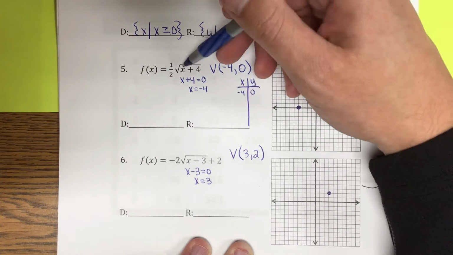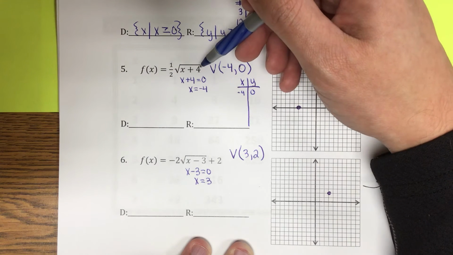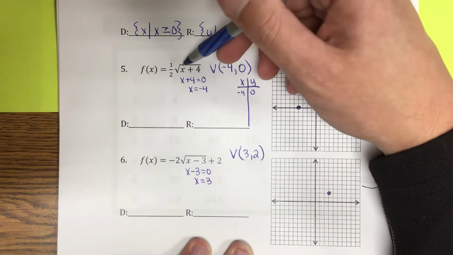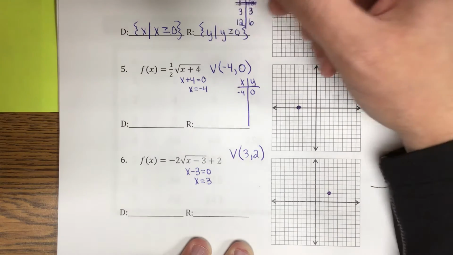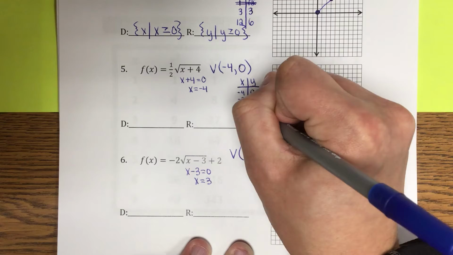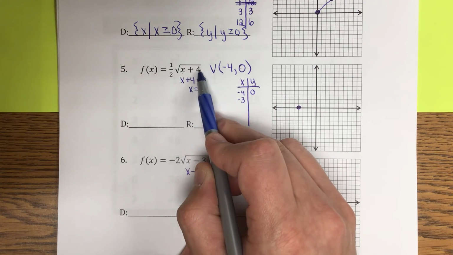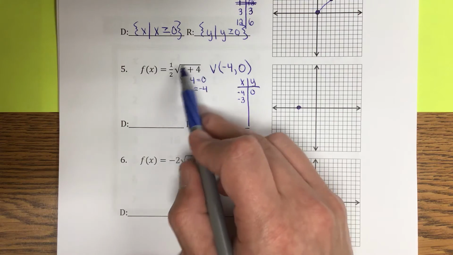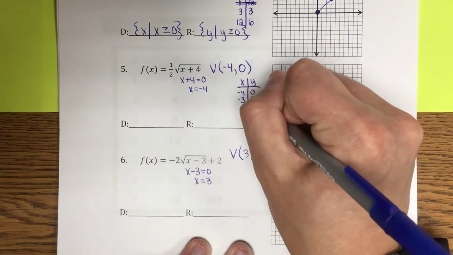So if I plug in -3, -3 plus 4 is 1, so that's a perfect square. So let's go ahead and take care of that. So -3 plus 4 is 1, the square root of 1 is 1, and 1 times a half is a half. I can graph a half.